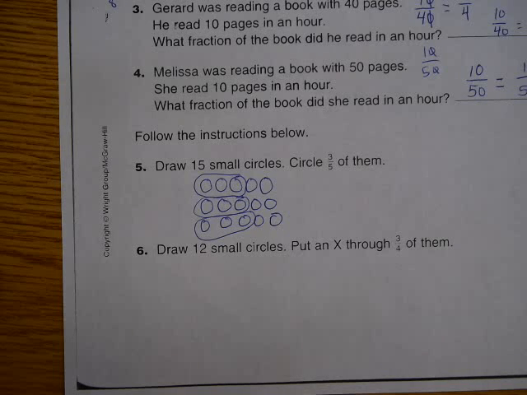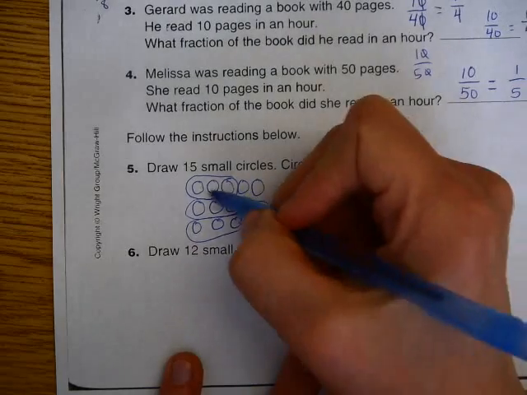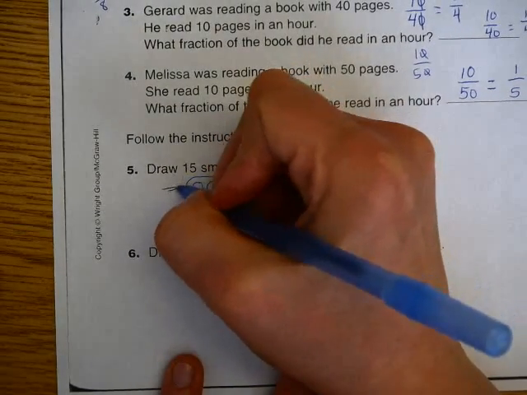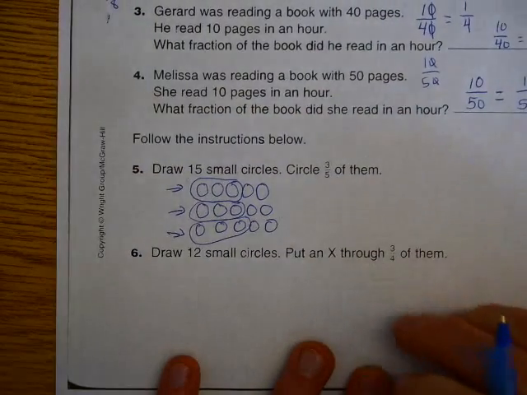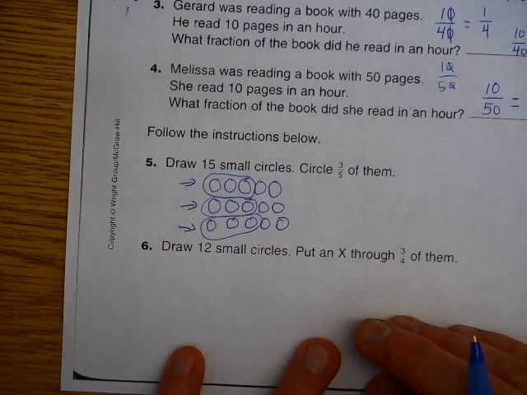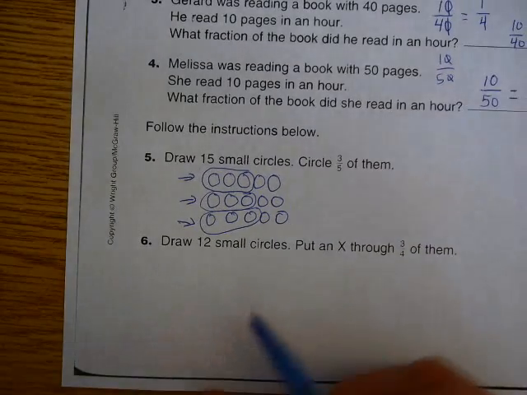Okay, I should see 9 fingers sticking up in the air. It does say 3 out of 5, but it means every 5. So this is a group of 5, and this is a group of 5, and this is a group of 5. So you got to circle 3 of each group. All right, the next one.